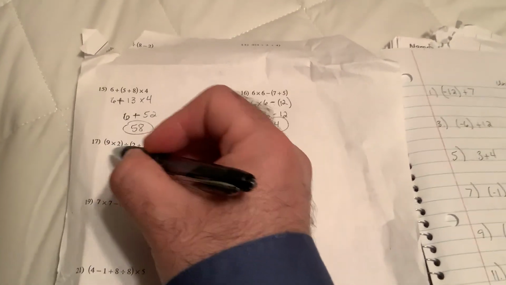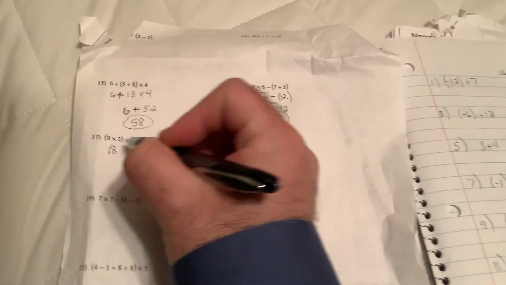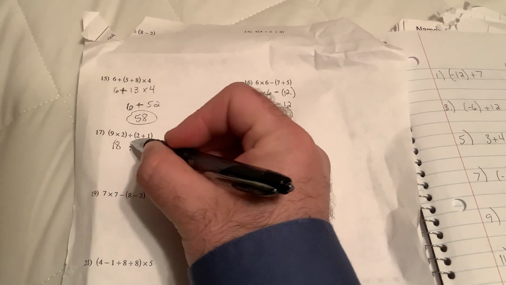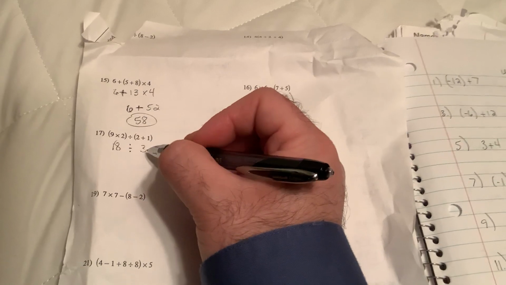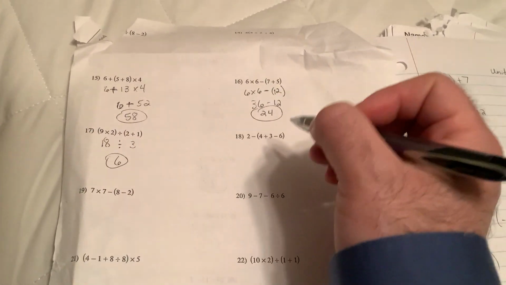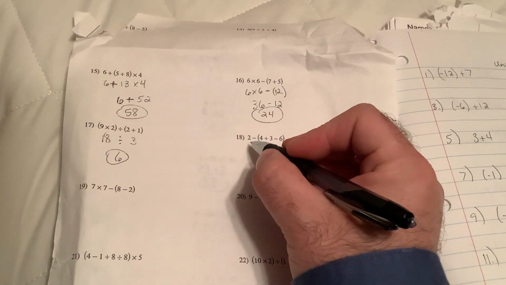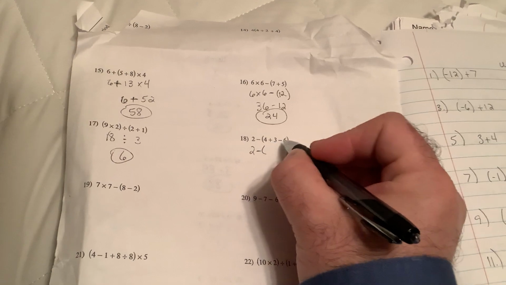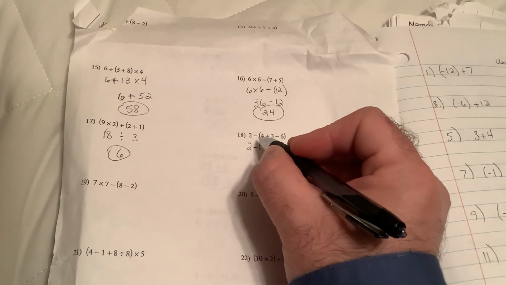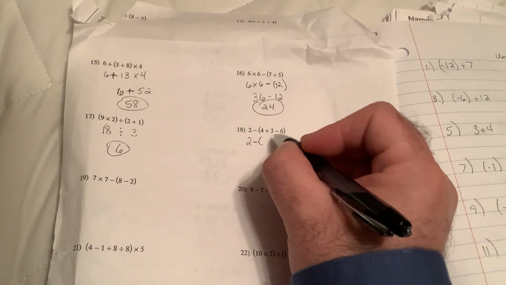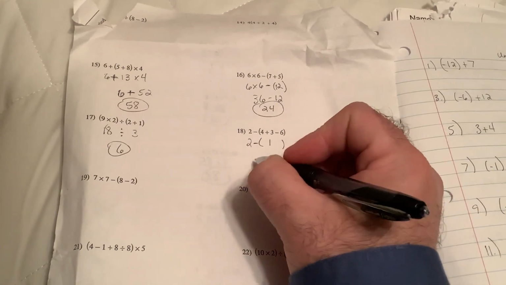Here you've got two sets of parentheses, so you're going to do each one. You can do both of them at the same time if you want to, because they're both in parentheses. You can do 18 and 3, and then you have 18 divided by 3. And then in here, you're also going to follow the order of operations. Since it's addition and subtraction, just go left to right. So 4 plus 3 is 7, 7 minus 6 is 1. Then 2 minus 1 is 1.